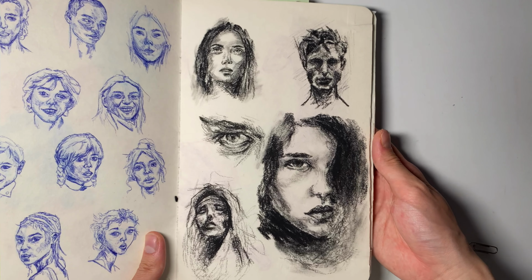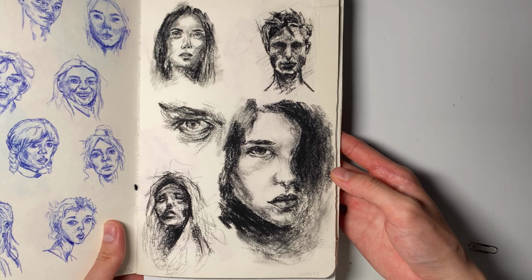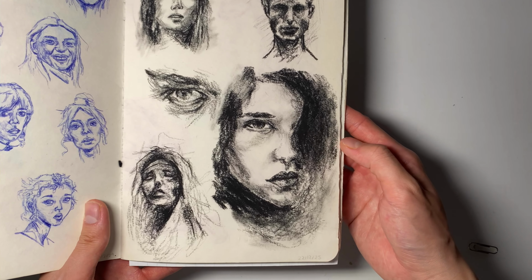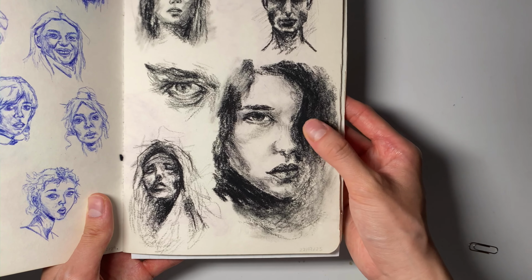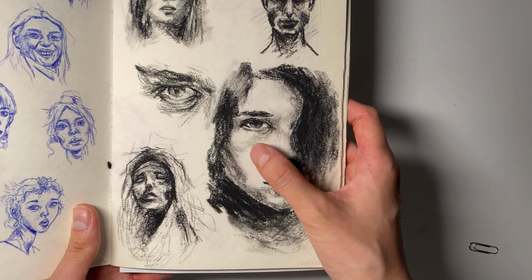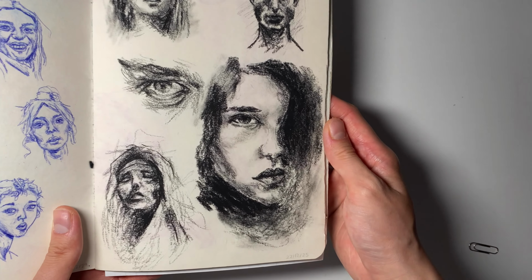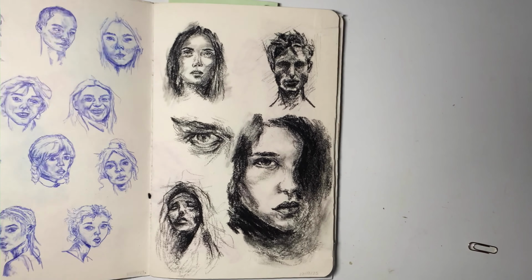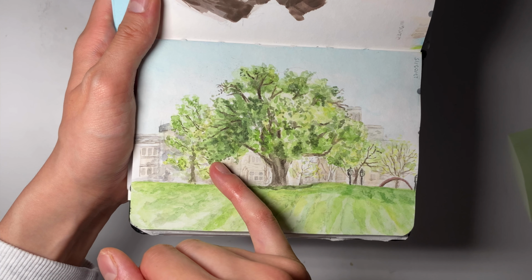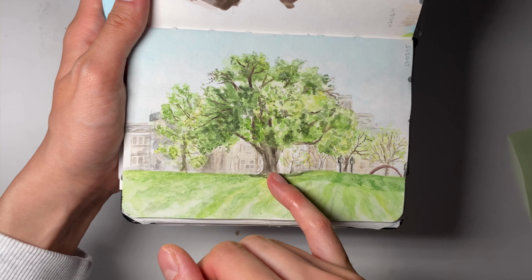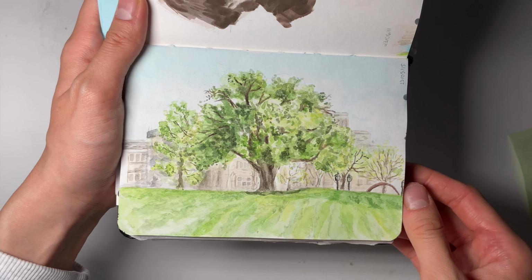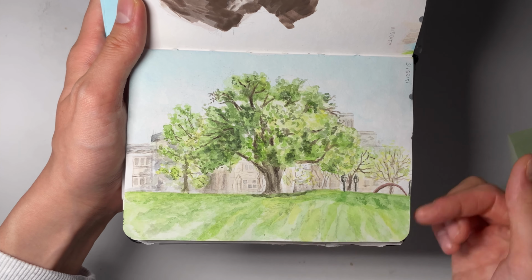Here's an example with charcoal. You can get really deep values, which I think is amazing for creating realistic artwork. As you can see, especially this face I drew here, there's this very dark in her hair and the shadow of the eye. And then you can get some really nice light values to create some very subtle shadows. Here's a watercolor example. I used light green, medium green, dark greens, and in the trunk there as well, a light wash of brown, a medium wash of brown, and a dark wash of brown. This all helped create dimension in the scene.